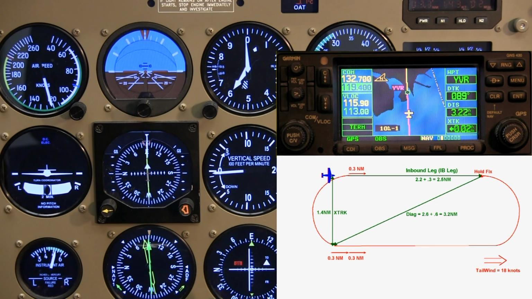We must extend the inbound leg 0.3 miles, so I will start my timer as we pass 2.5 nautical miles so we can check out the time for the inbound leg.